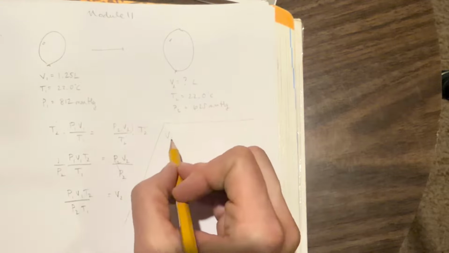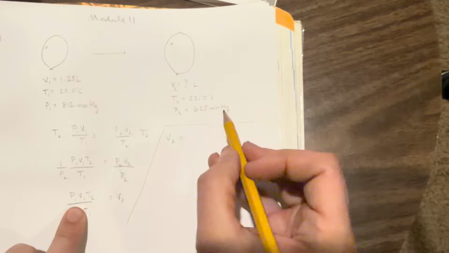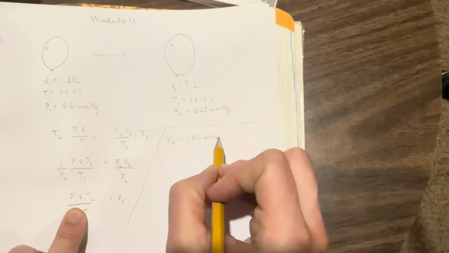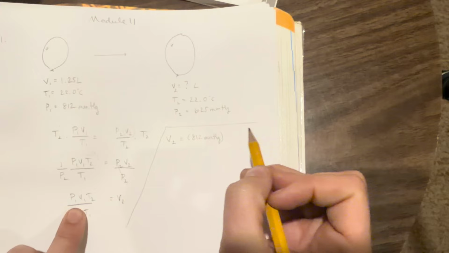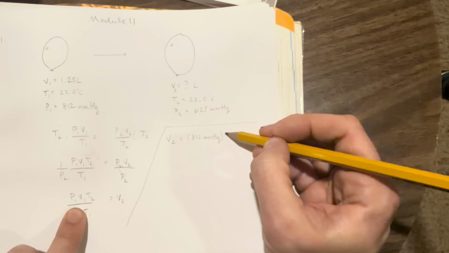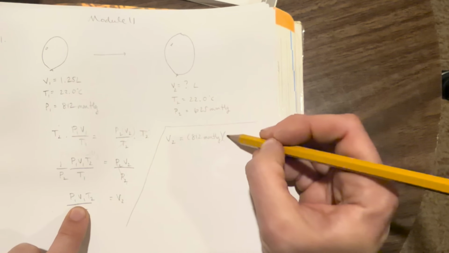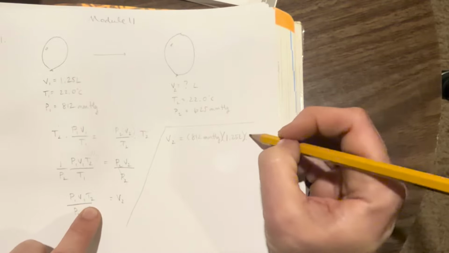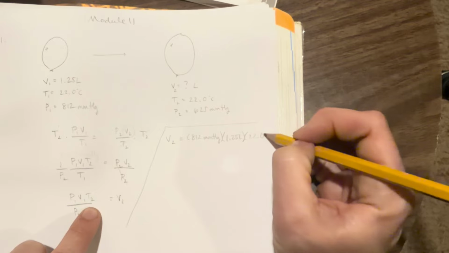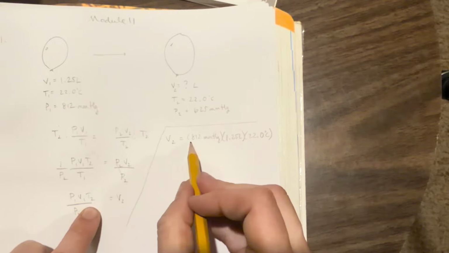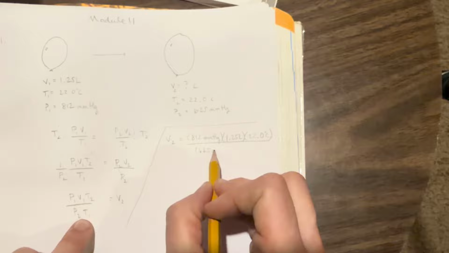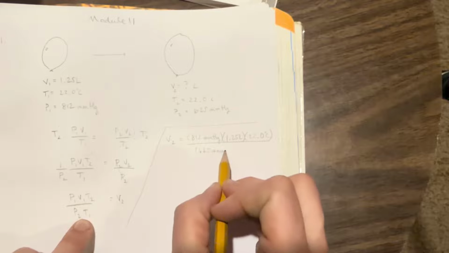I've got V2 equals P1, which is 812 millimeters of mercury. You need to write your units down every time because we're going to be canceling them out just like variables. Times V1, which is 1.25 liters, times T2, which is 22.0 Celsius, all over P2, which is 625 millimeters of mercury.